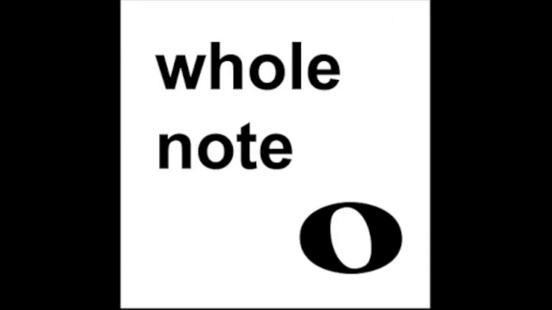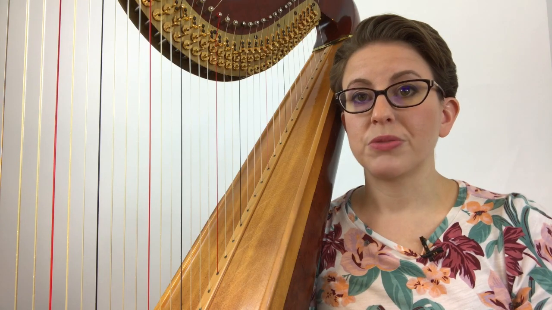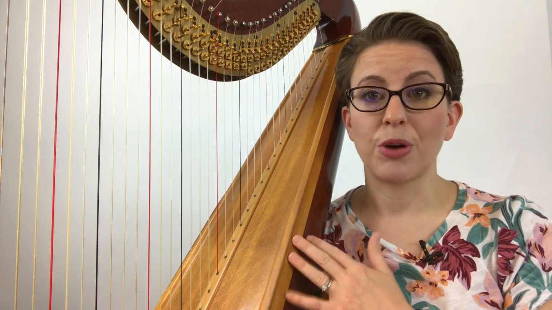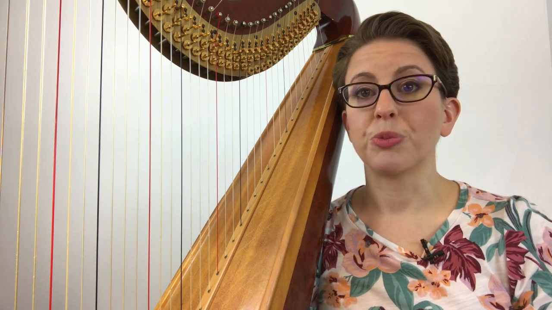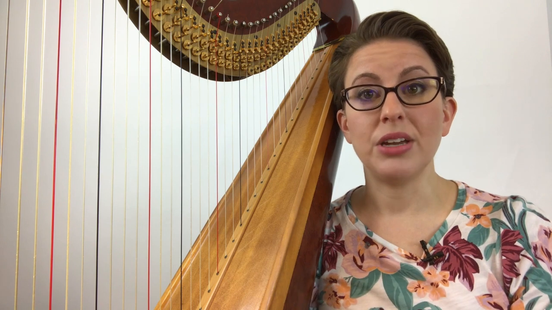So we have a quarter note, which gets 1 beat. We have a half note, which gets 2 beats. And we have a whole note, which gets 4 beats. So what those mean, especially in terms of harp language, is that when we are plucking a quarter note, we're going to pluck once, and that's 1 beat.